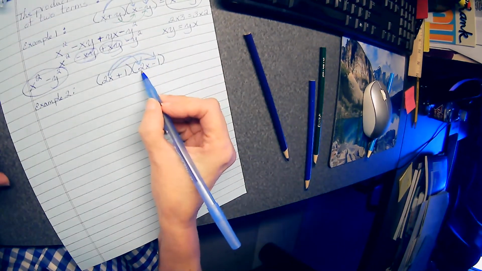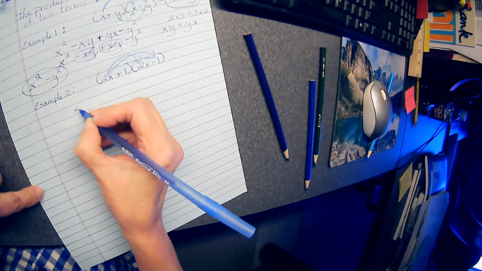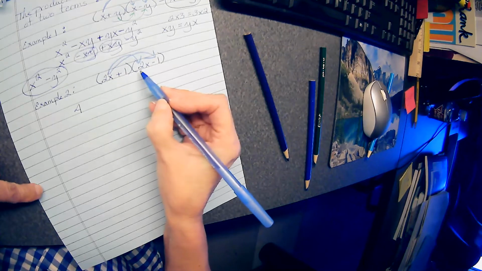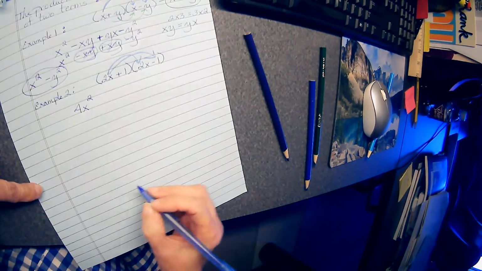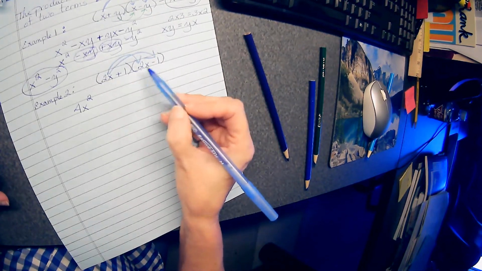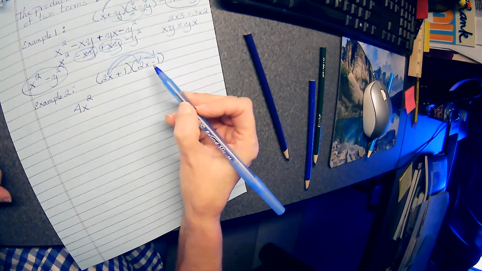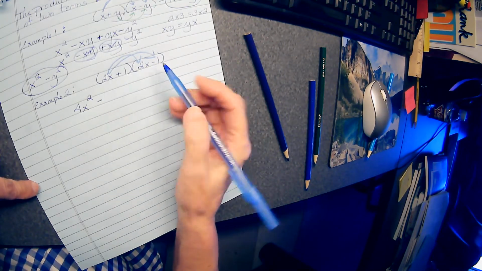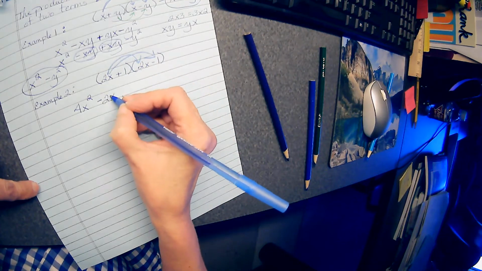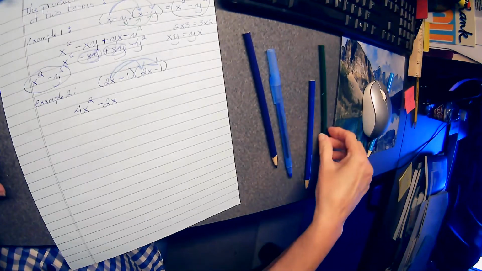Multiply your whole numbers first. 2 times 2 is going to give us 4, and x times x is going to give us x squared. 2x times negative 1, a positive times a negative is a negative, and 2x times 1 is just 2x. Okay, so we've completed our hop over, hop over.